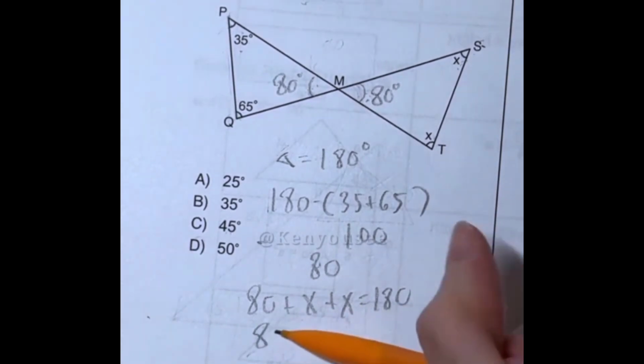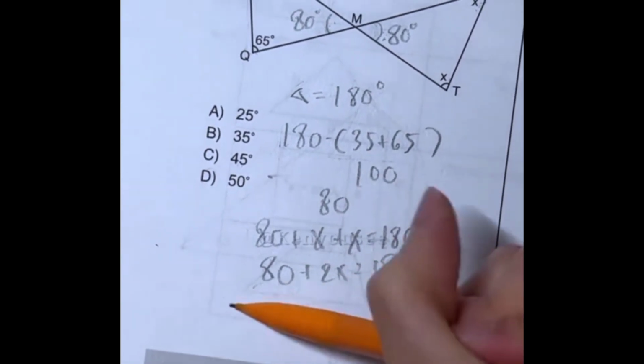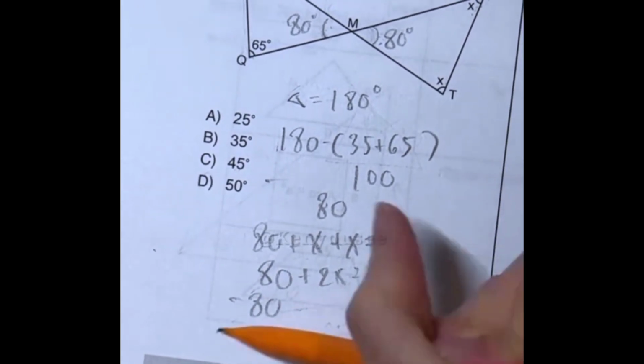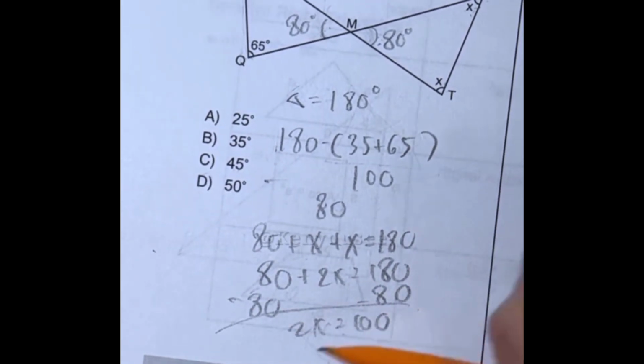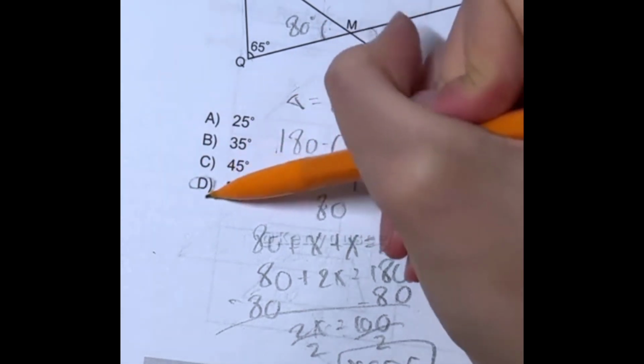from here. That's going to be 80 plus 2x is equal to 180, and then we subtract 80 on both sides. That's going to give us 2x is equal to 100, divide by 2 on both sides, x is 50. And that is the answer.